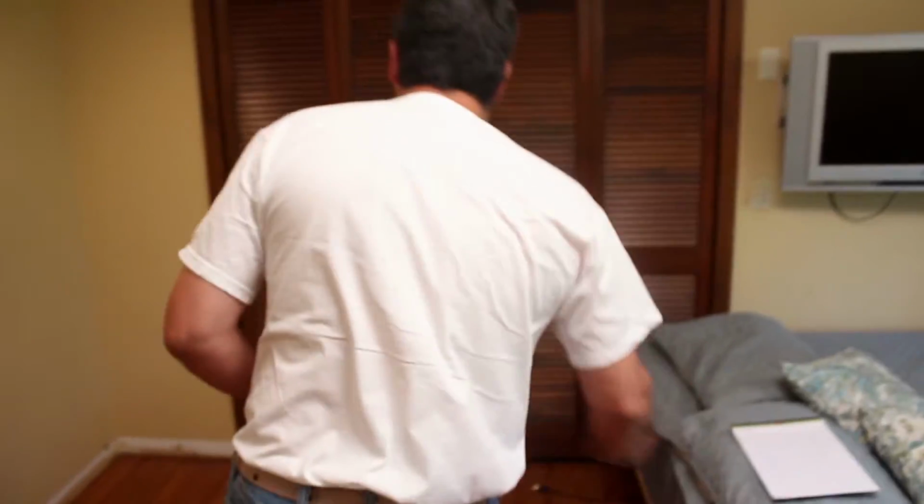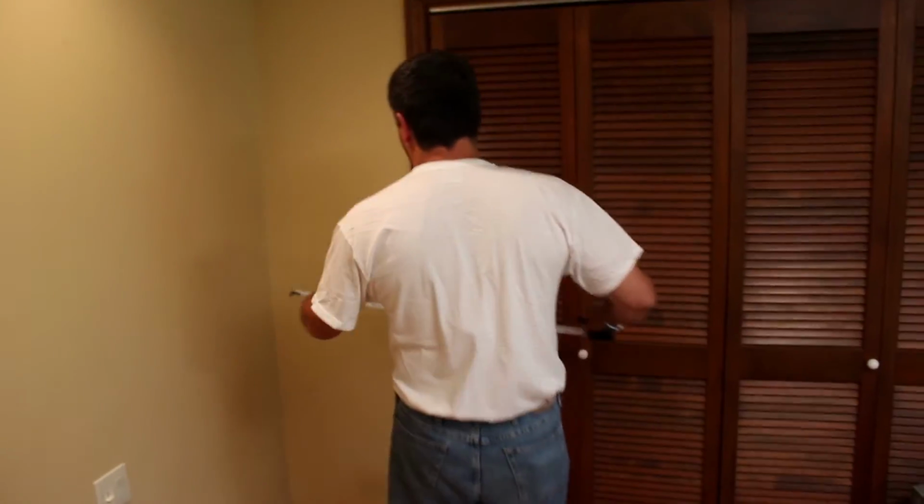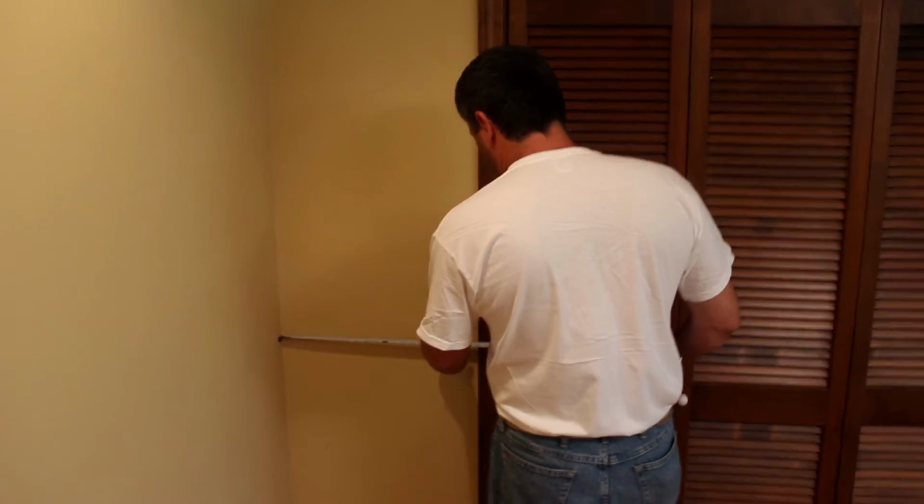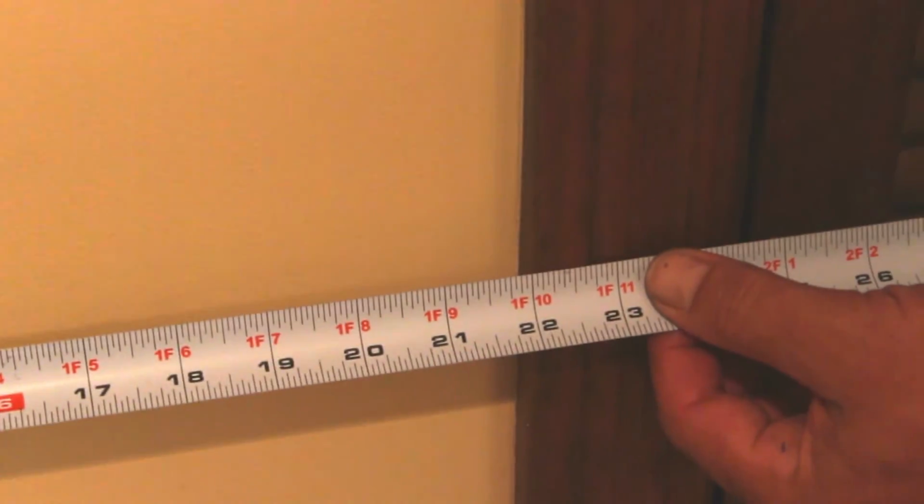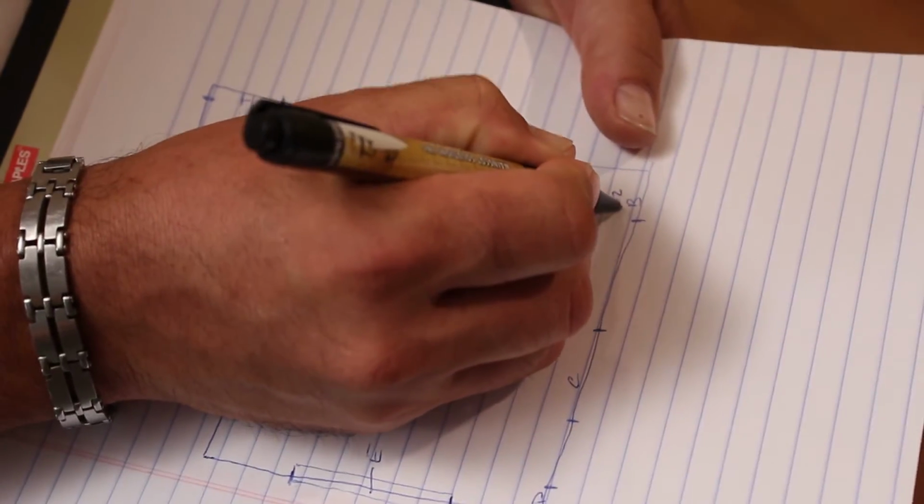Now let's go to wall B. Holding from the corner to the door trim, I have 22 inches. Okay, so on wall B, I'm going to mark 22 inches.